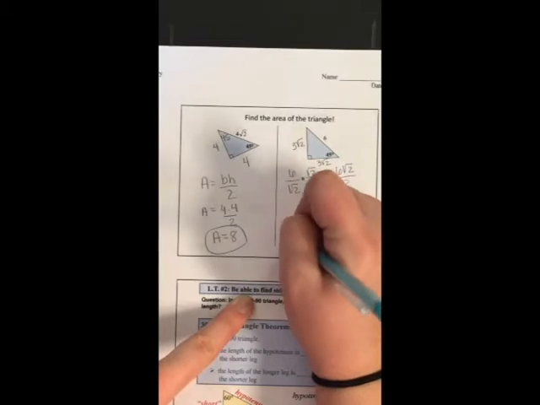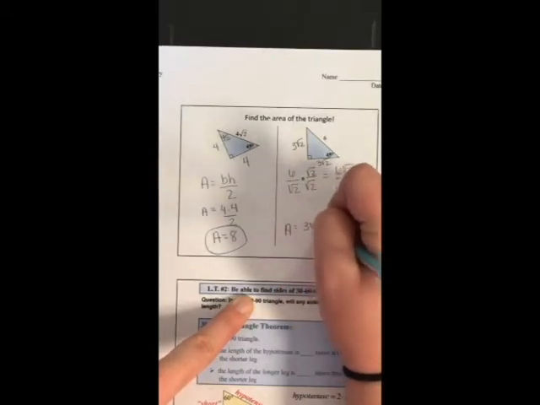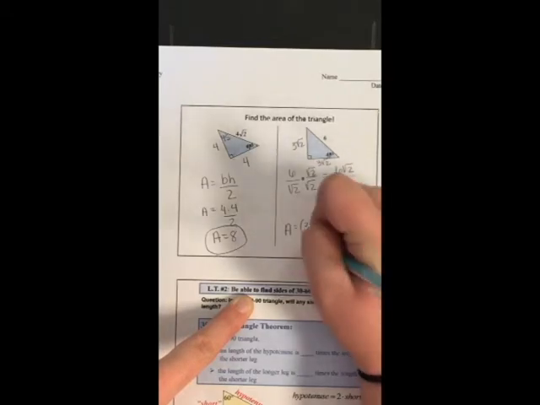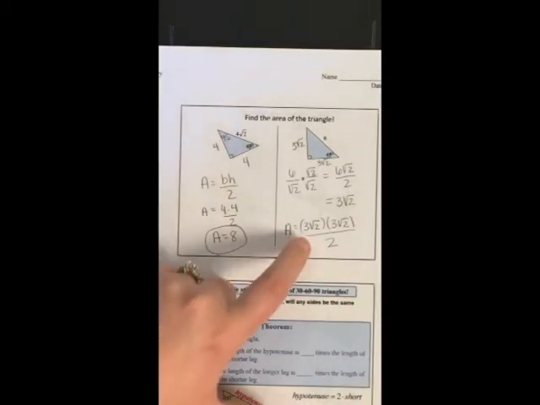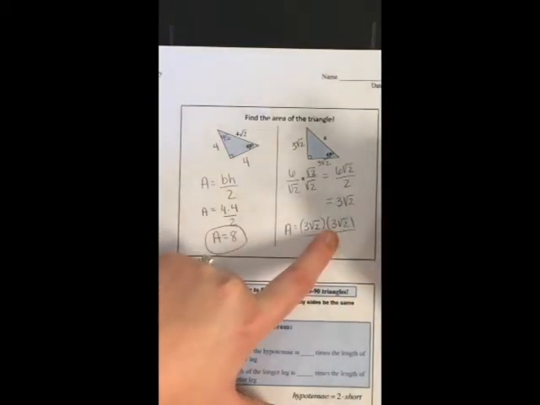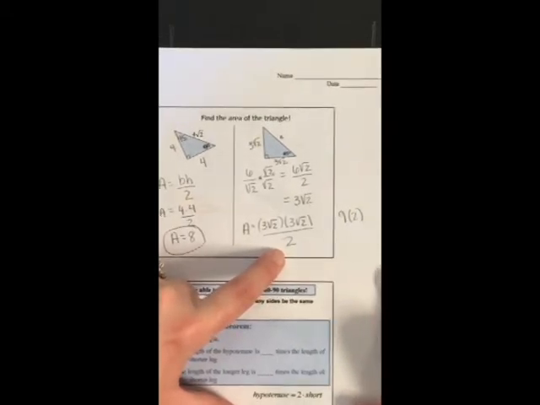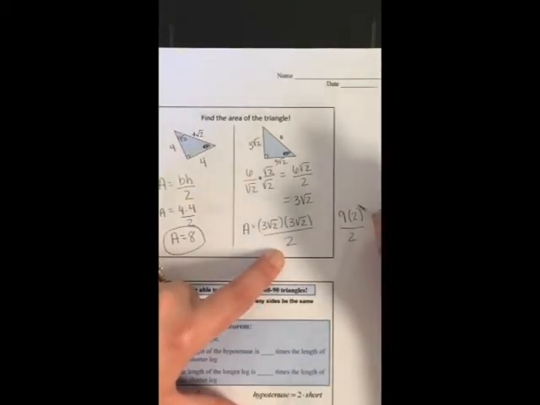So my area is going to be 3 root 2 times 3 root 2 all over 2. 3 times 3 is 9. Root 2 times root 2 is 2. And then, sorry, I was writing this over to the side. And then you're dividing by 2. So these will cancel out, and you'll get that your area is equal to 9.